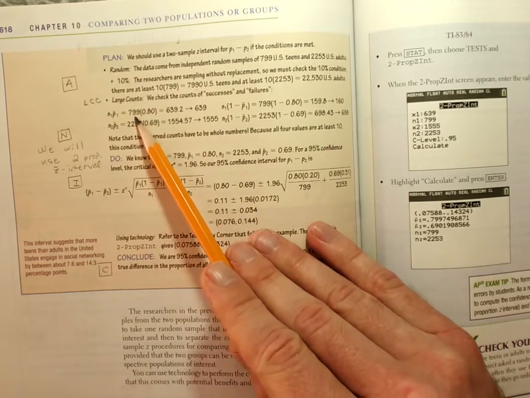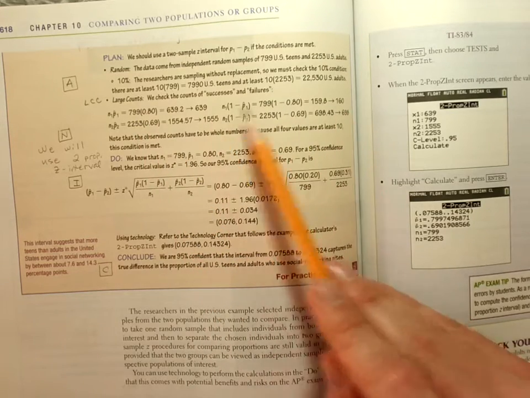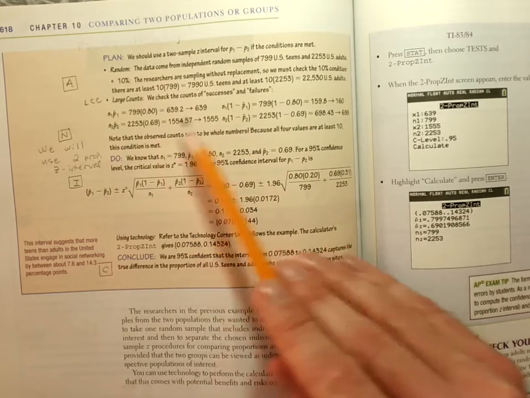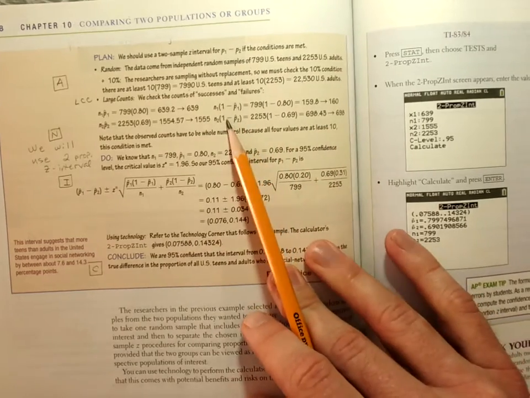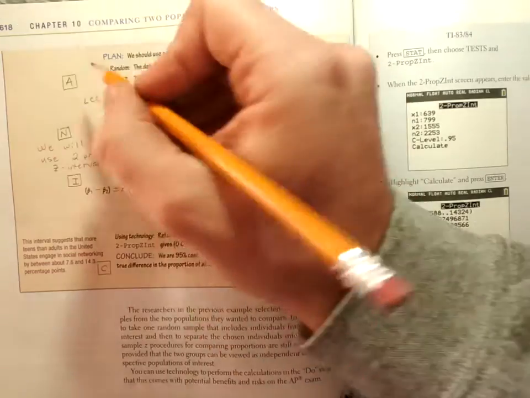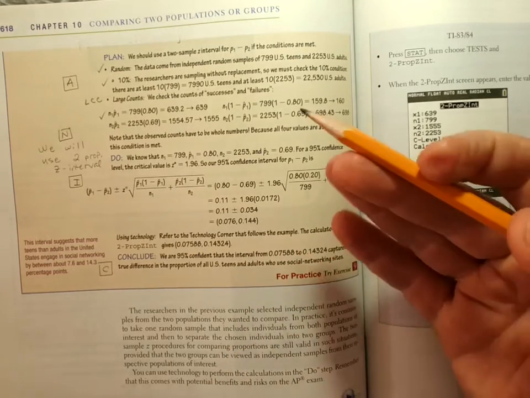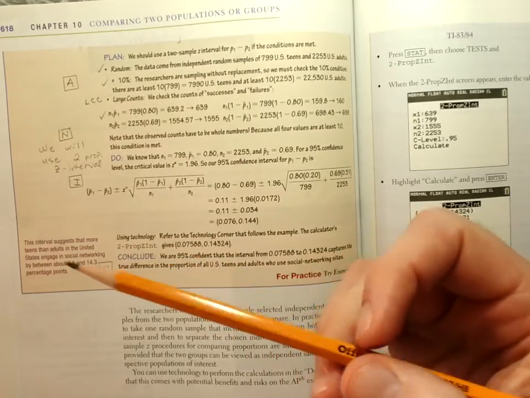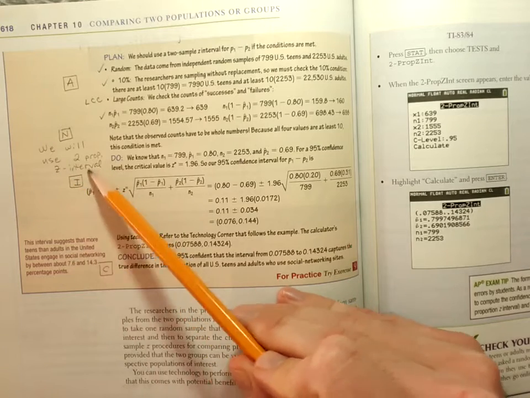So 799 times 0.8 and also 799 times 0.2. Those are both larger than 10, so that's good. And then the adults times 0.69 and the adults times 1 minus 0.69 are also larger than 10. So we check all of our assumptions. Check, check, and check. Now the N of PANIC is to say what you're going to use. We have proportions, we are comparing two things, and it's a confidence interval, so we're going to use a two-proportion Z confidence interval.